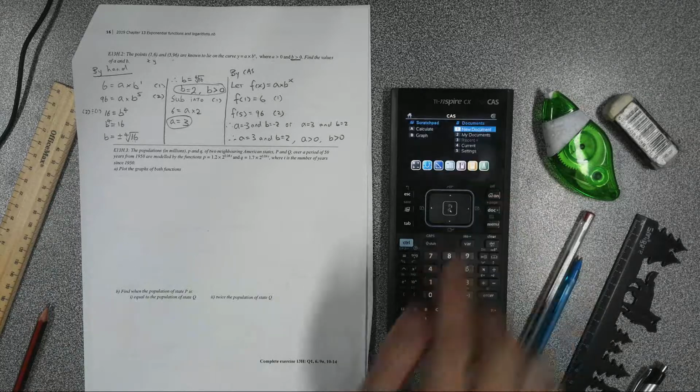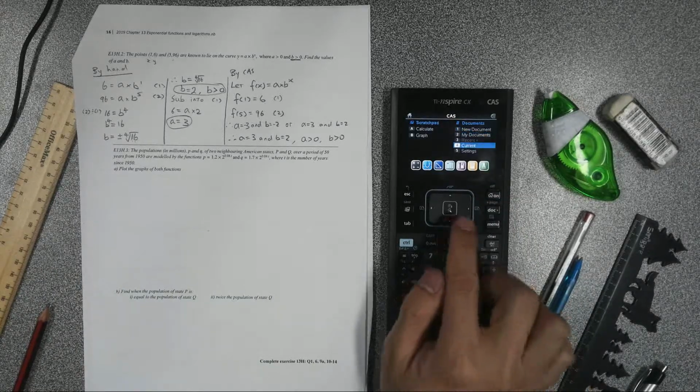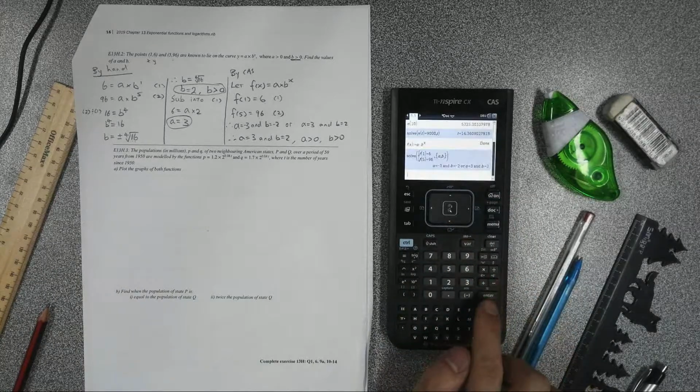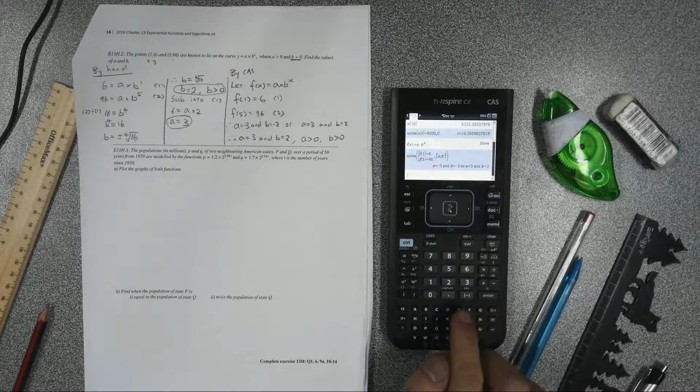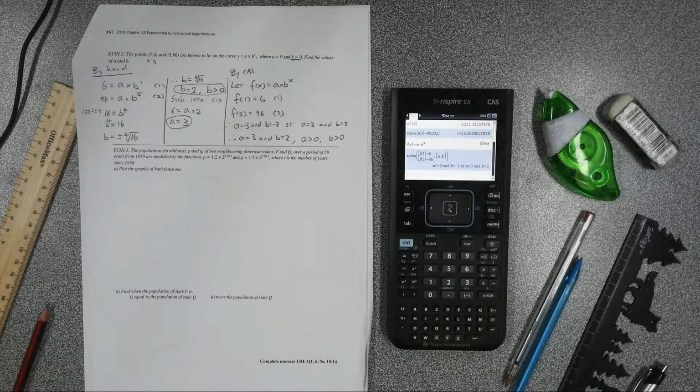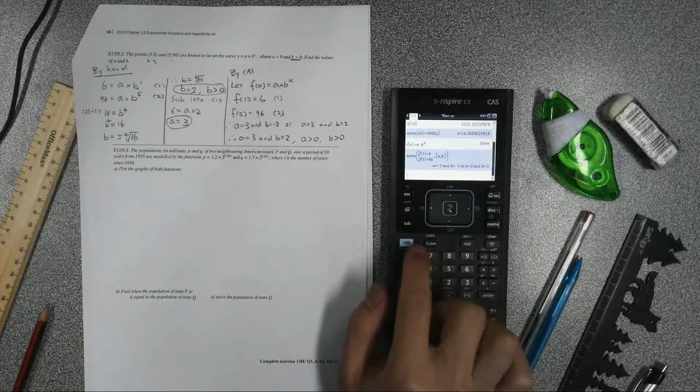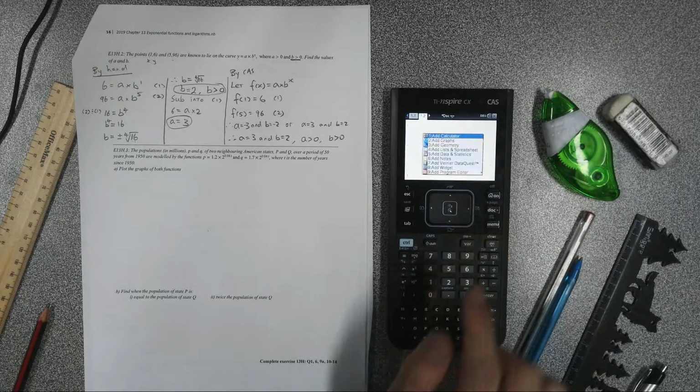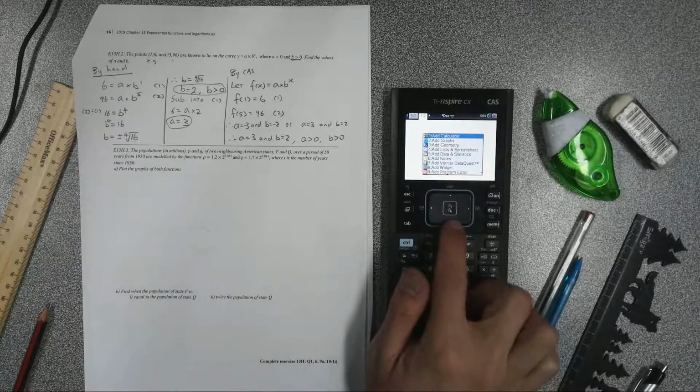Now let's do this by adding a new page in our calculator document. Add a new page by pressing Ctrl Doc, and we add the graph.